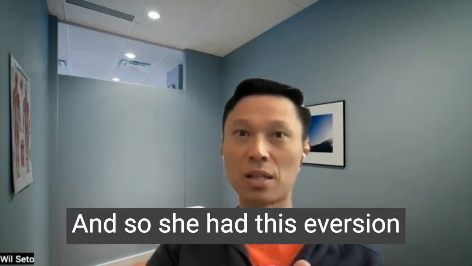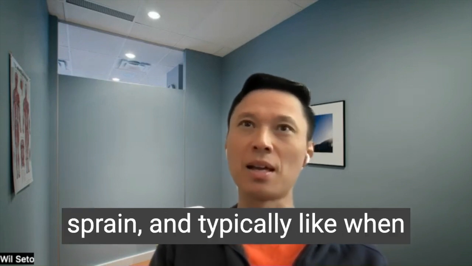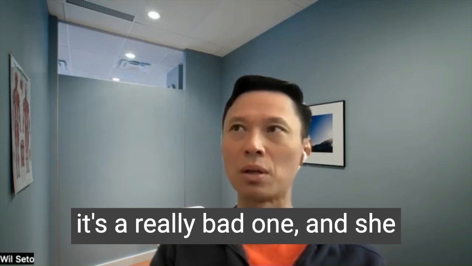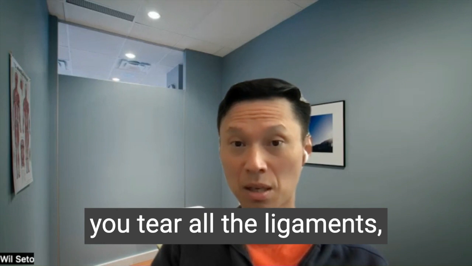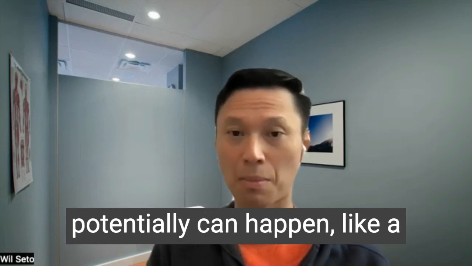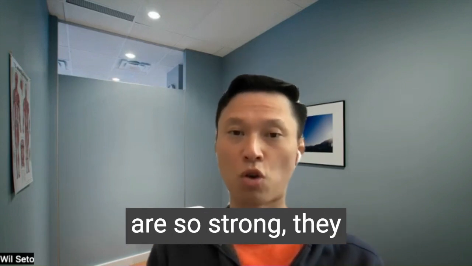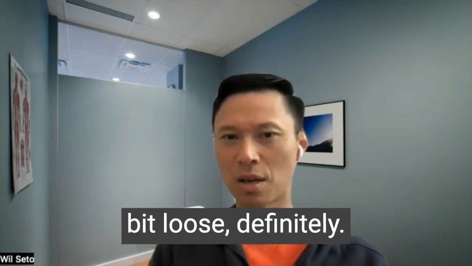Typically, when it's a really bad one, there can be other things like a fracture, because the ligaments are so strong they attach to multiple bones. She said it swelled up but wasn't too bad, but it was definitely a little bit loose.